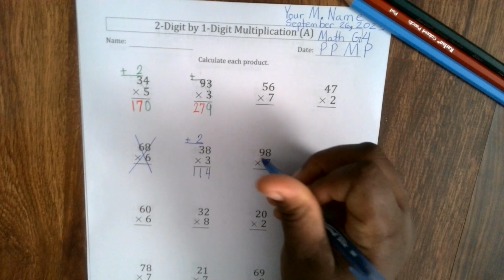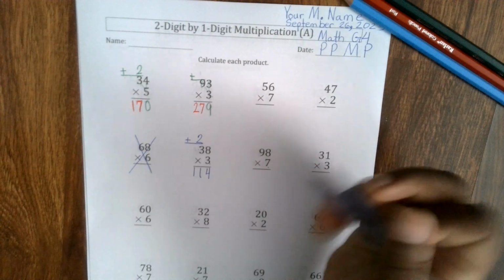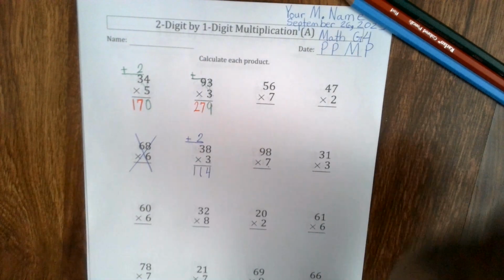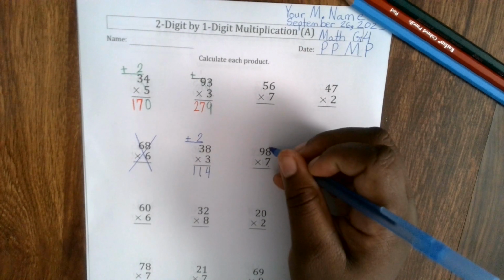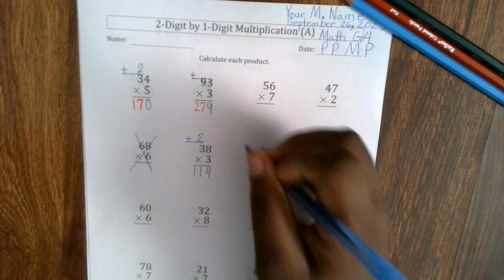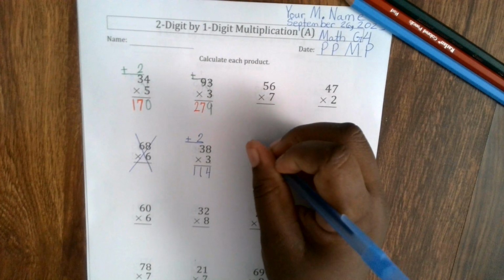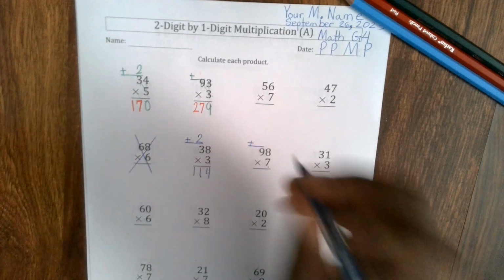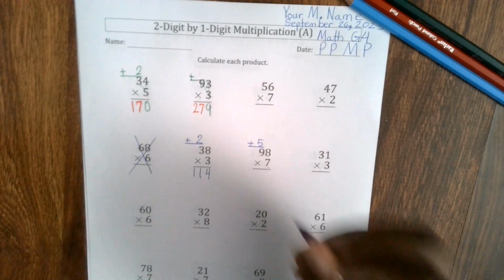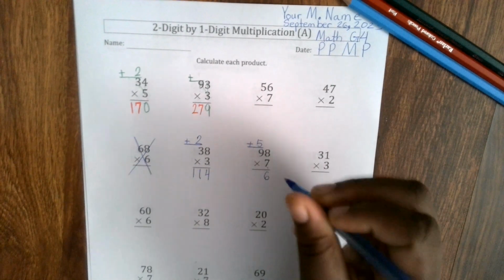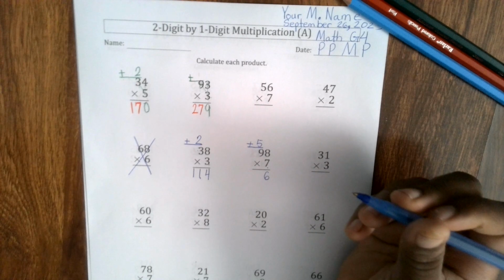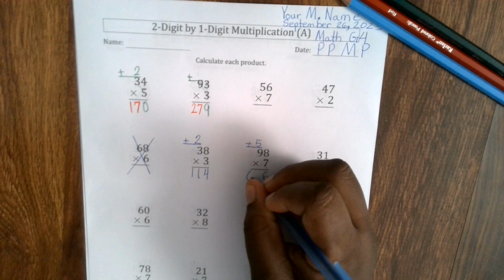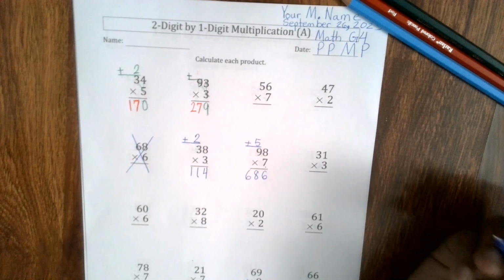Next problem. 98 times 7 equals blank. I have learned my 7s times tables, and I am responsible for knowing them, so I have to do this problem. 7 times 8, then 7 times 90, and I will add and regroup as I go. 7 times 8 is 56, that's 5 tens, 6 units, and 7 times 9 is 63. 63 plus 5, that'll be 68.